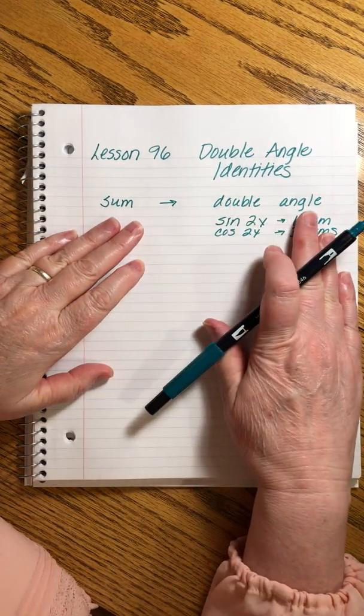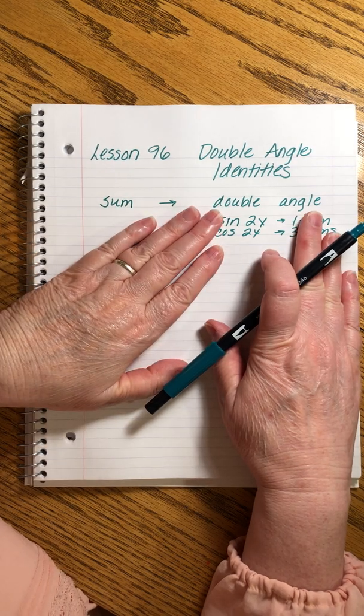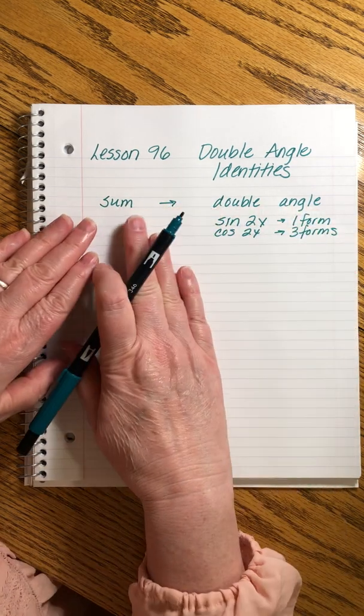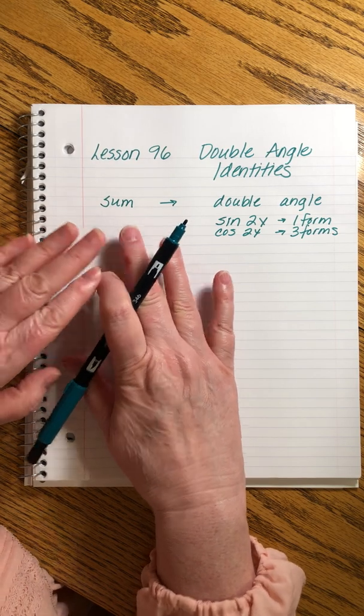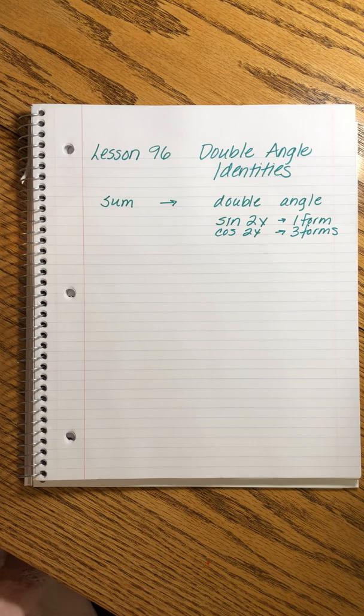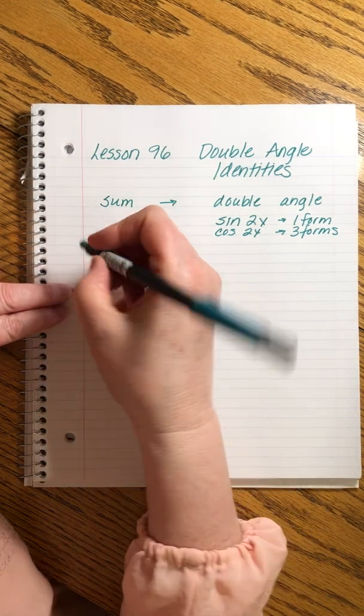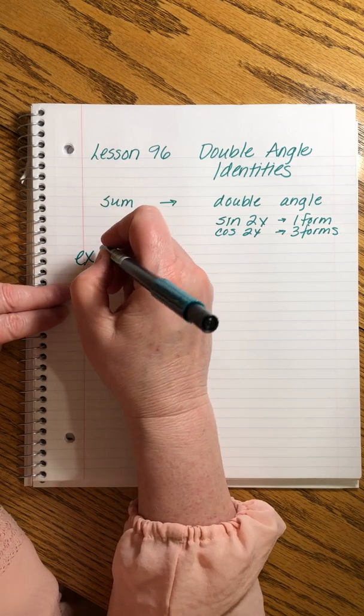And what we're going to do is continue on with this notion that we don't have to write these double angle identities out every time. We're going to keep our sum identities really close at hand, and we're going to use those and do the conversion in our head. And I'll show you what I mean as we go. And I think you'll feel really confident in your brain power.